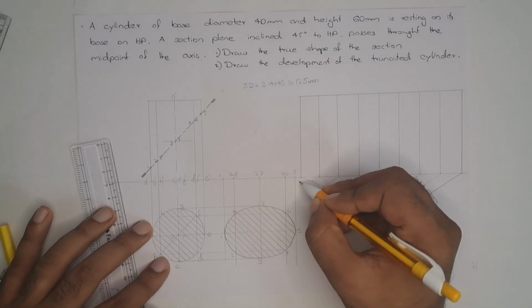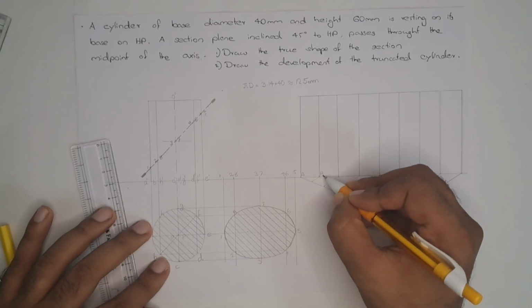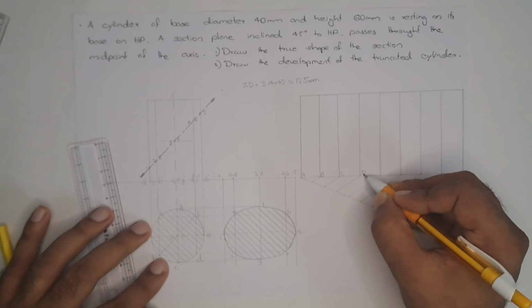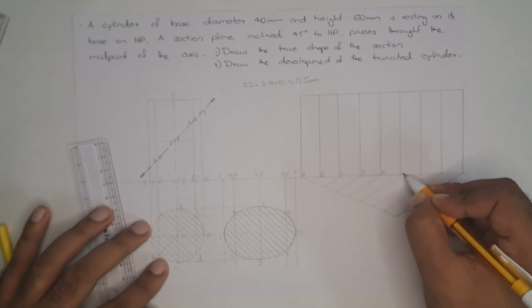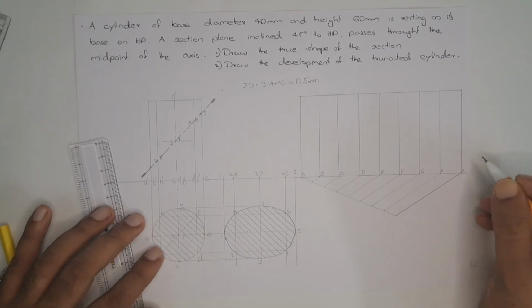Then we name it here. It's A, B, C, D, E, F, G, H, and A.